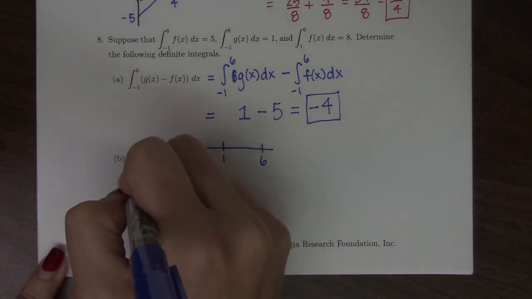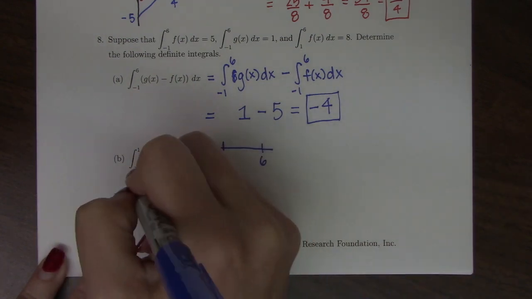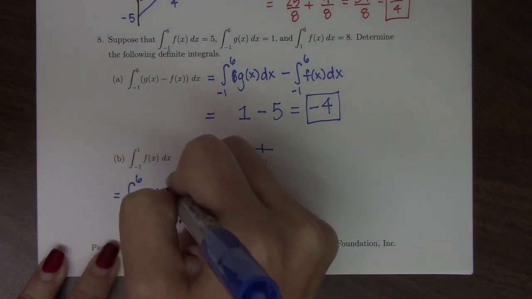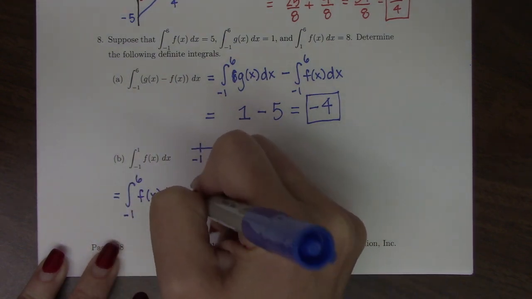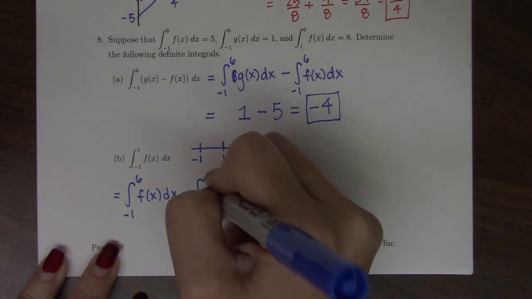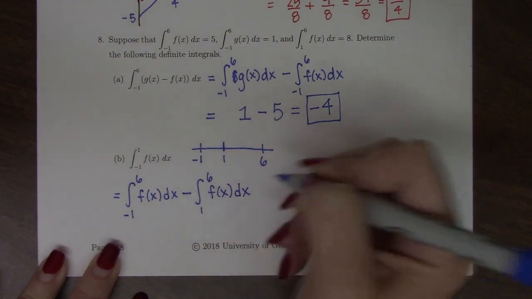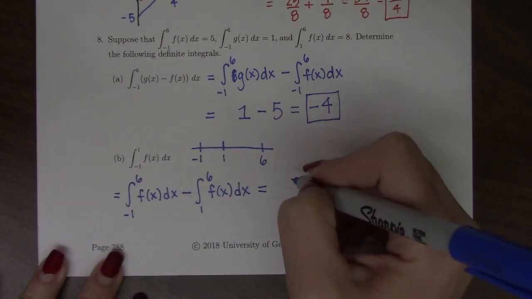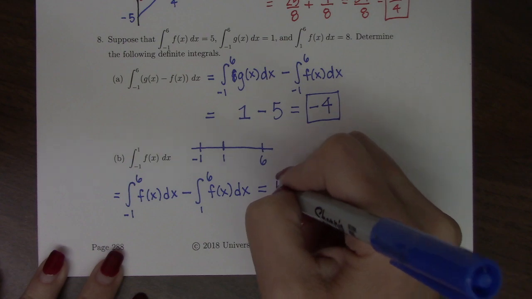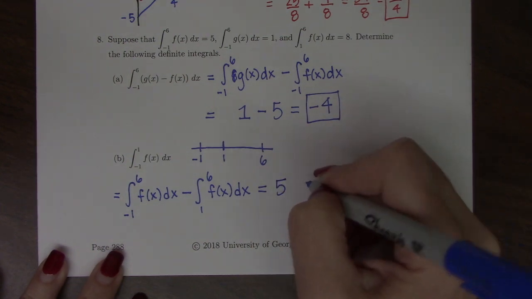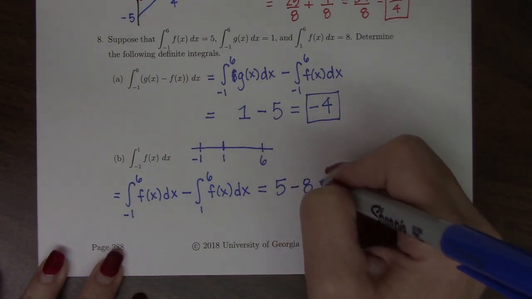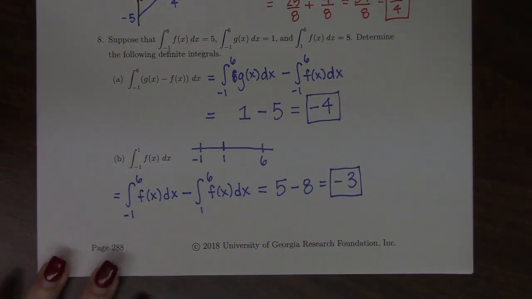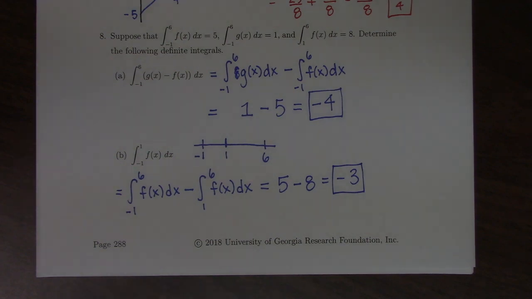So this says, well, if we know the area from -1 to 6 of f(x) dx, and we subtract the area from 1 to 6 of f(x) dx, that will equal the area from -1 to 1. So from -1 to 6, it's 5, and from 1 to 6, it's 8, and we get -3. So make sure that you always check your bounds.